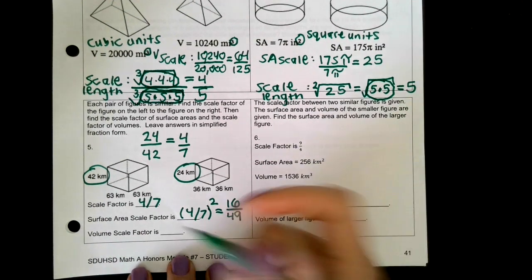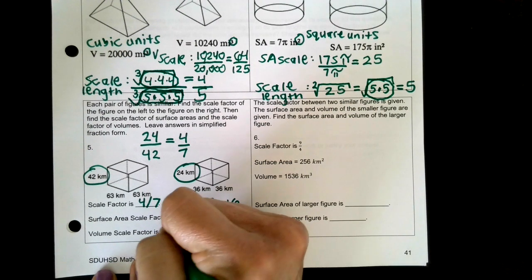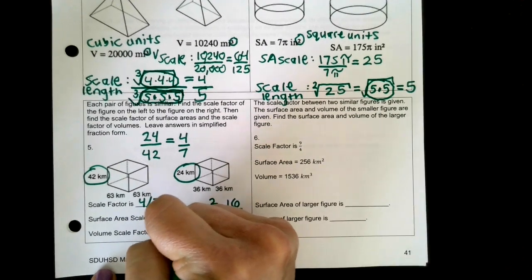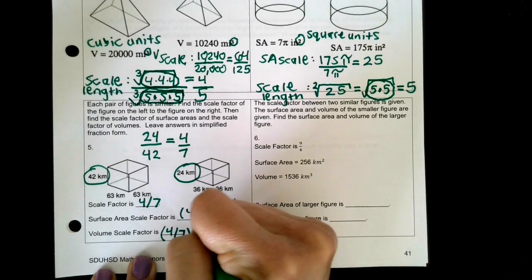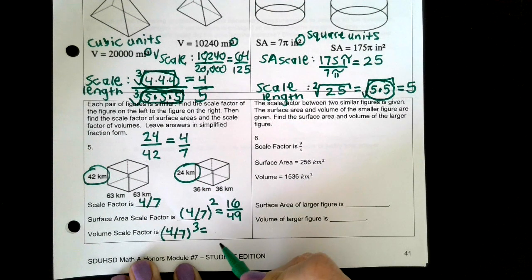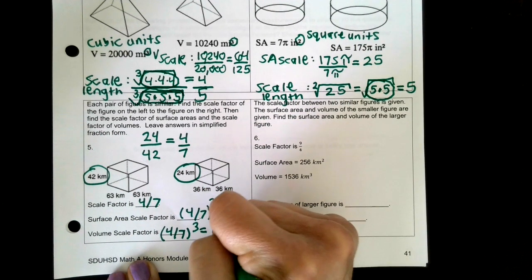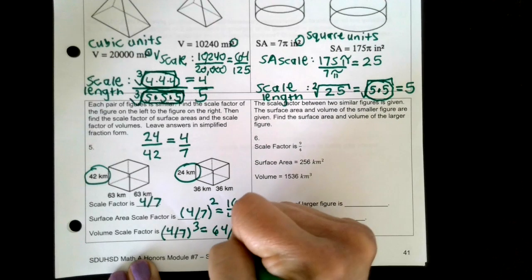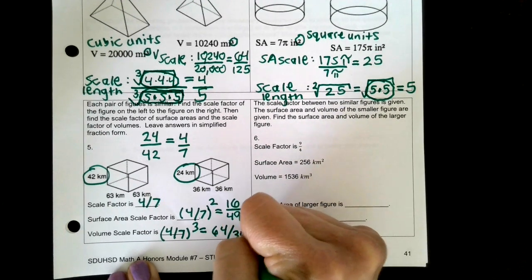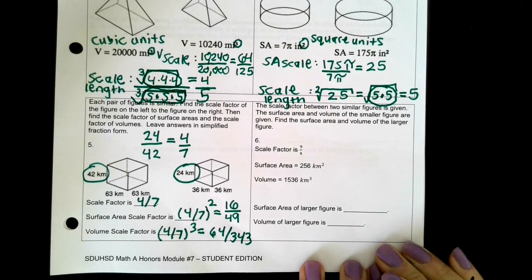So for volume, it's cubic units. I'm going to take my scale factor, 4/7, and I'm going to cube it. So 4 times 4 times 4 is 64, and 7 times 7 times 7 is 343. And I'm going to leave my answer in fraction form.